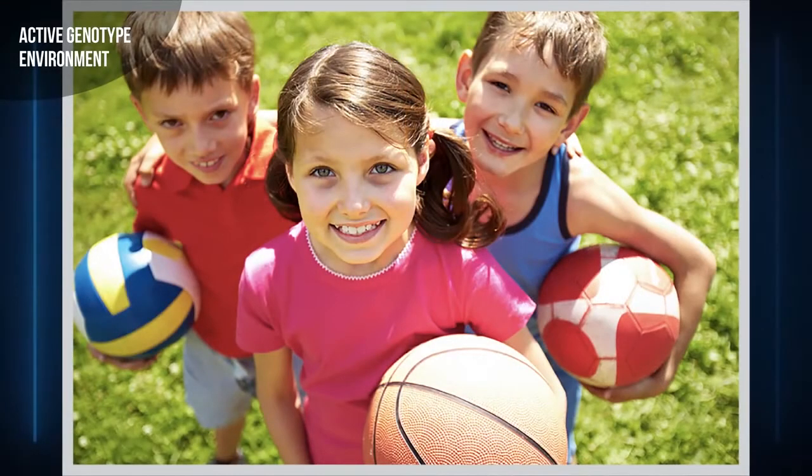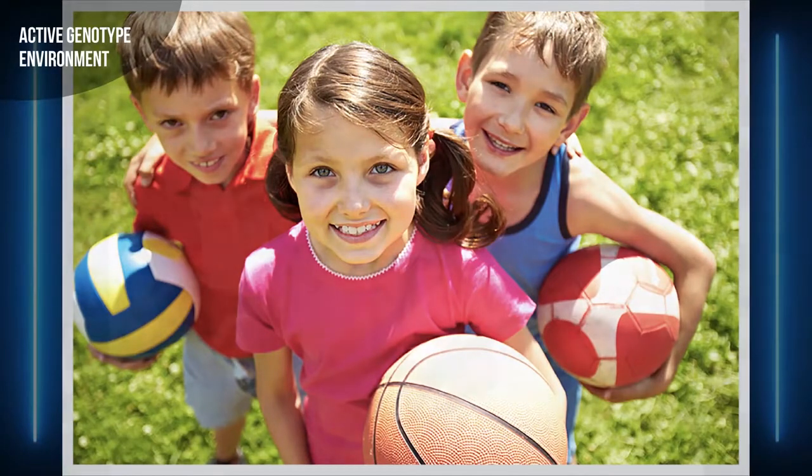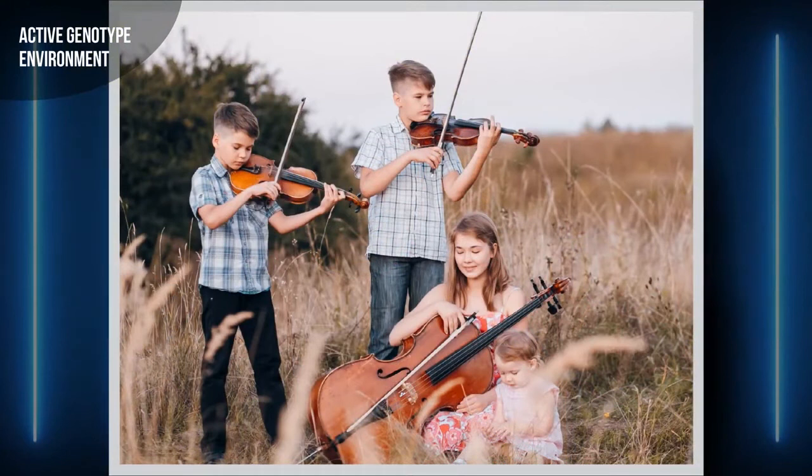Fourthly, let's talk about active genotype environment, where our genes seek out the environment they prefer. The child makes choices based on what he prefers. Children who are more athletic tend to be involved in school sports. Meanwhile, children who are more musically inclined tend to join music activities.